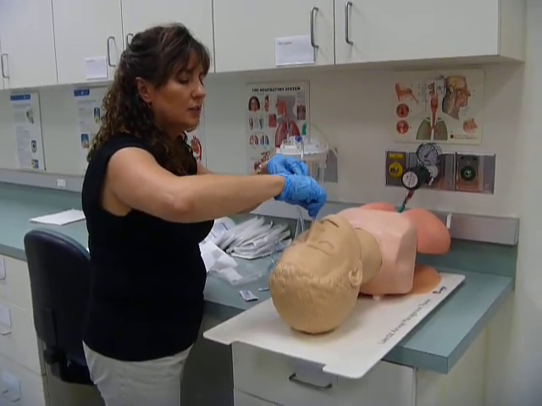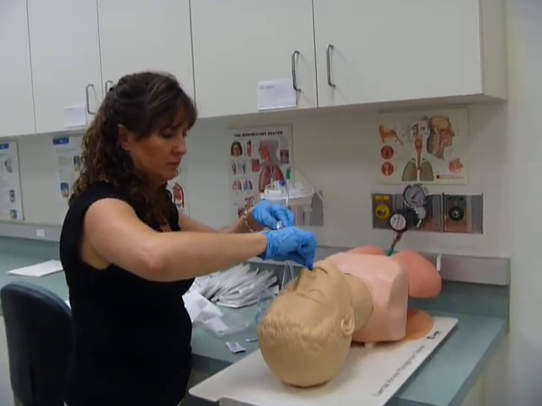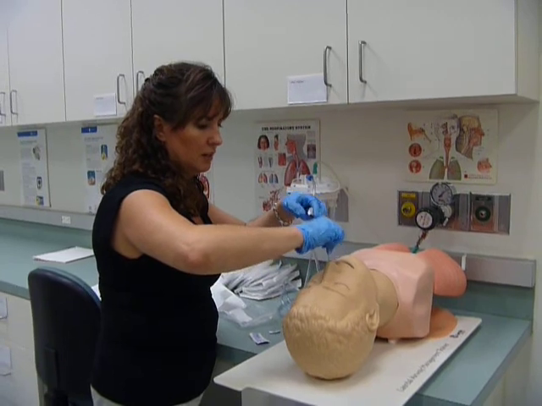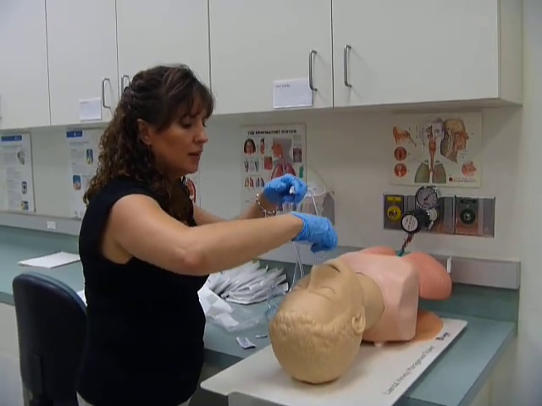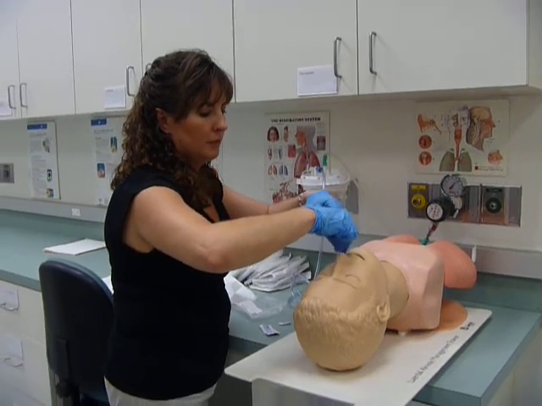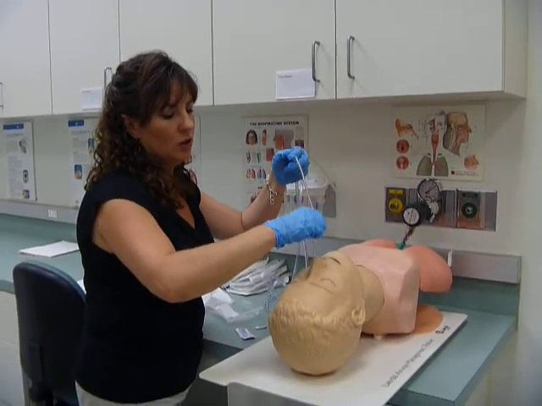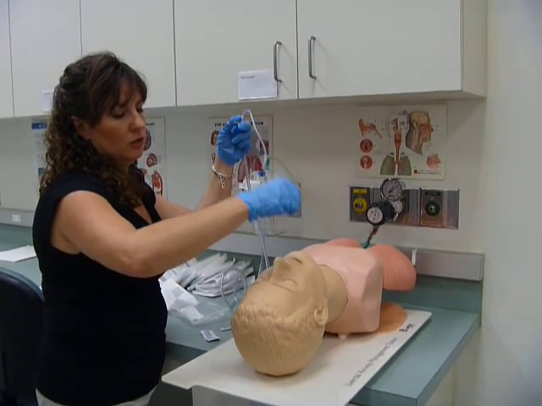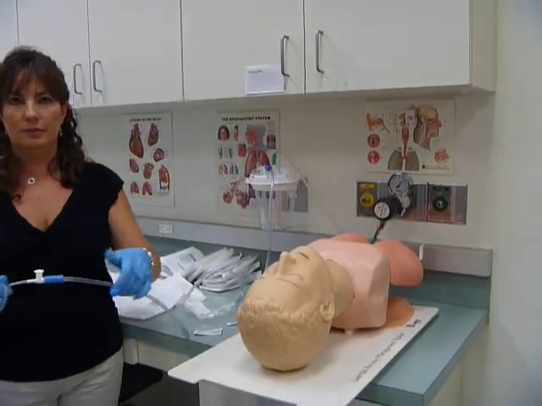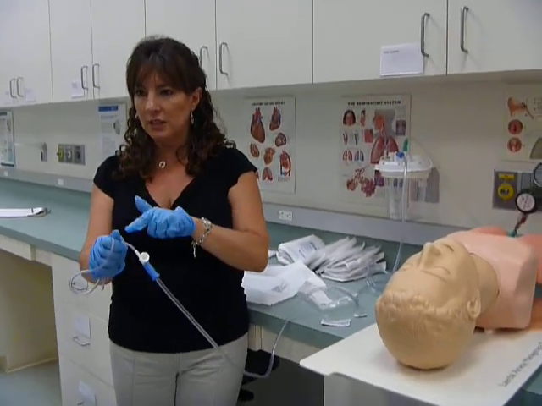So I'm going to advance it until I feel like, in him, I think he's okay. And I suction all the way back. Okay, so you're going to suction a few times, always keeping this hand sterile.